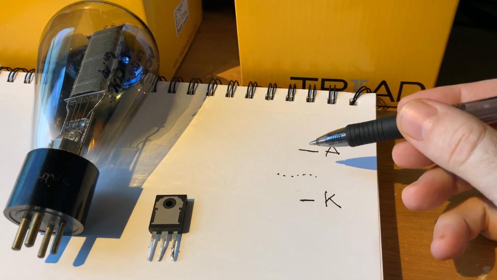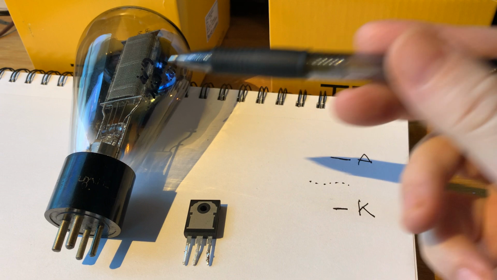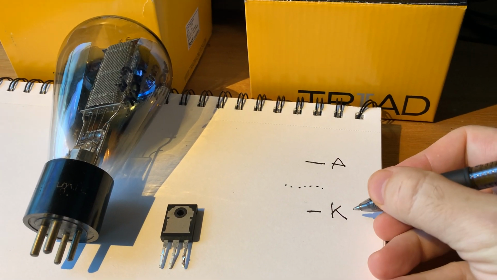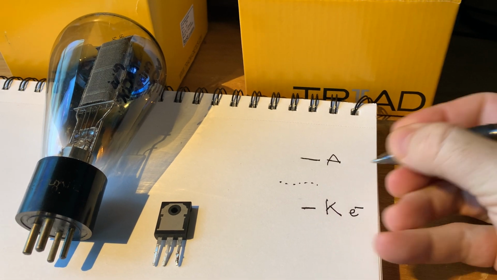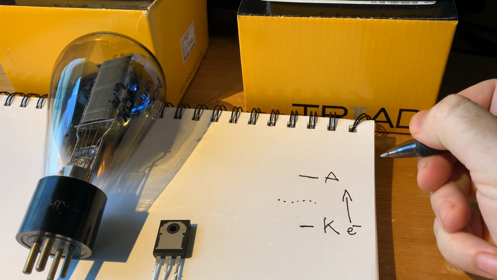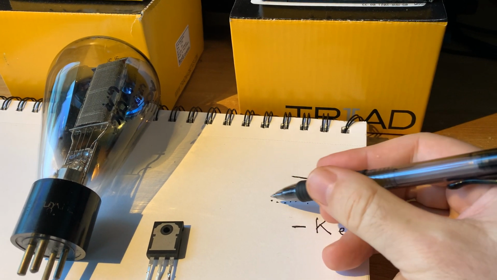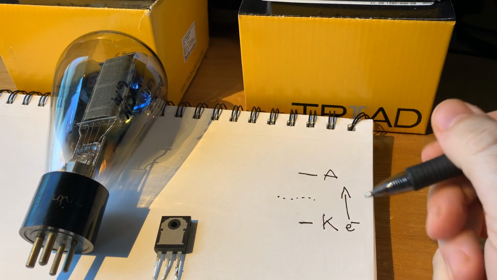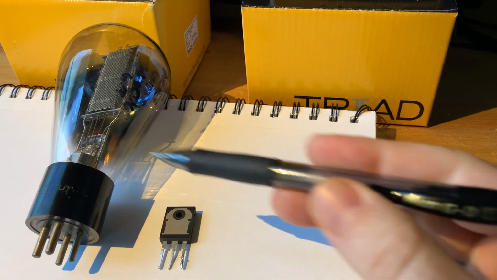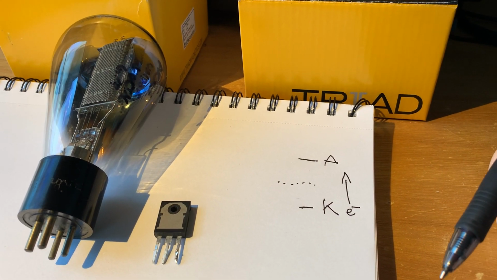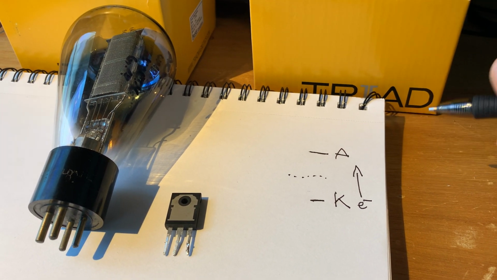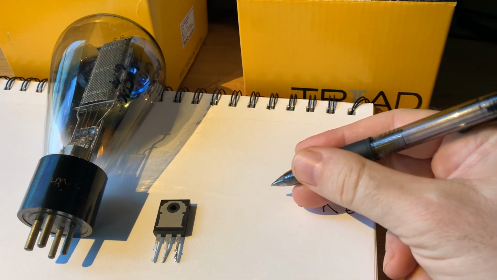And both of these devices, both a triode and a basic transistor, have a cathode, which is an electron source. So the electrons go from the cathode towards the anode, and there's a control element. This has different names for the transistor and for the vacuum tube as well. But how do they function? How do they achieve this?